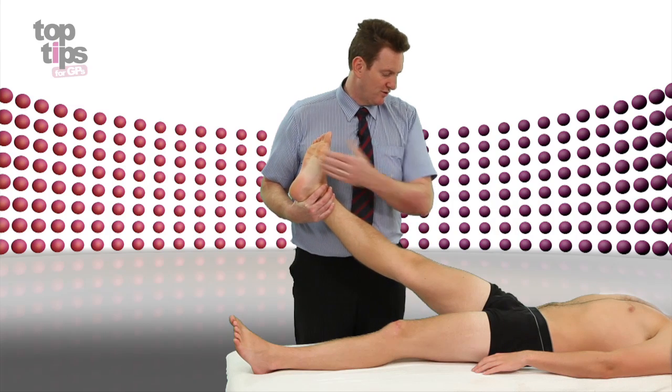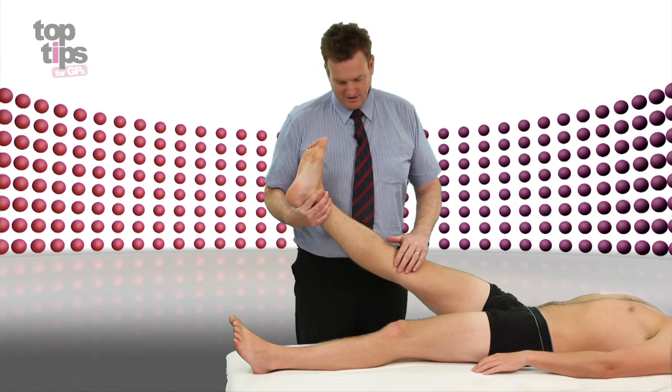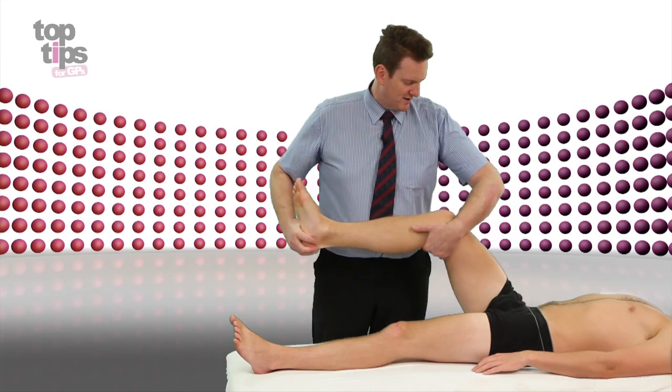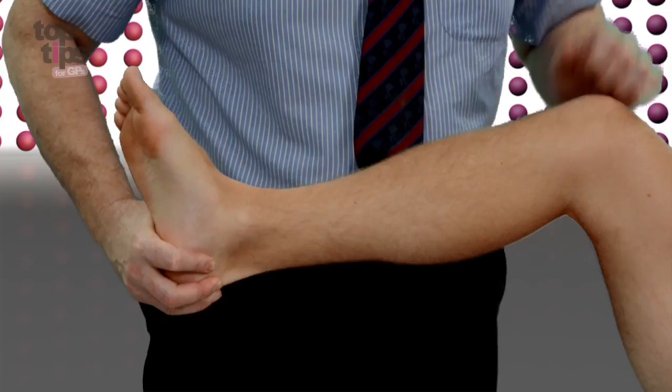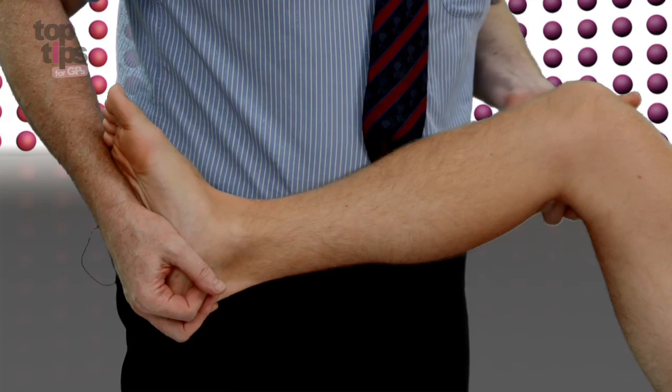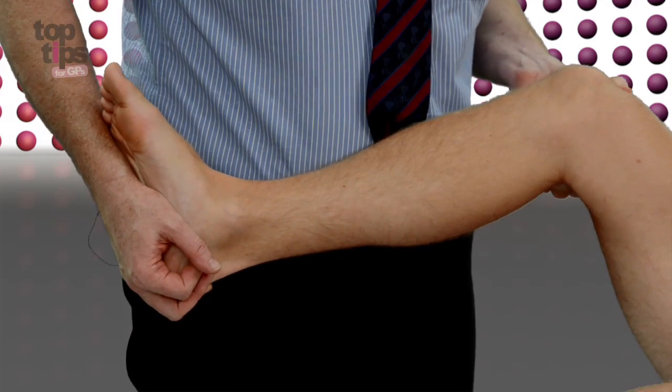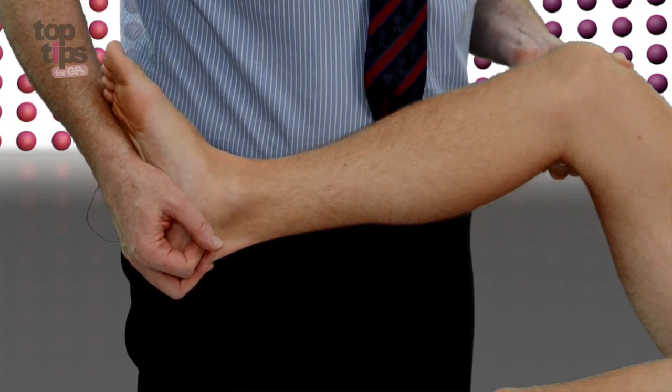Dorsiflex the foot, which could cause irritation coming down the back of the leg, which is Lasègue's sign. And also testing the bowstring sign, hip at 45 degrees, knee at 45 degrees, and checking for sciatic nerve tension by pressing the popliteal fossa.